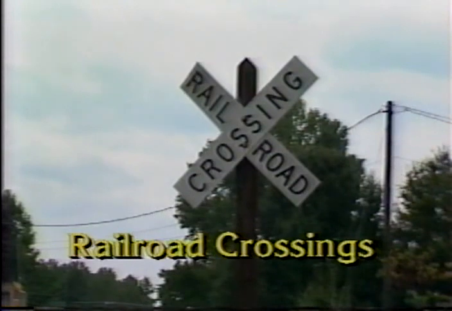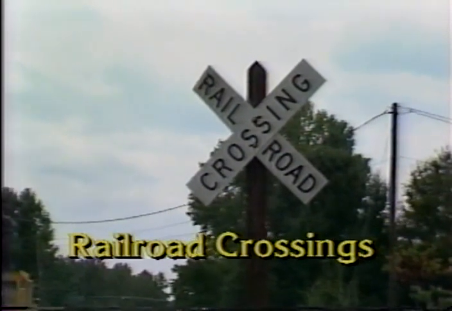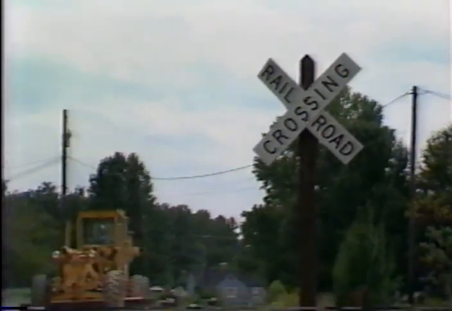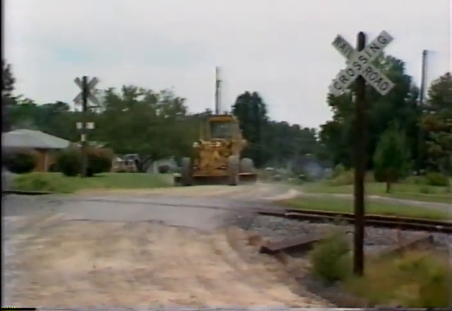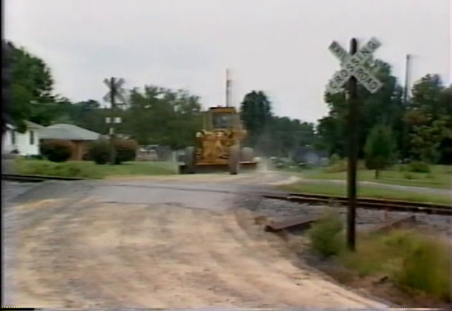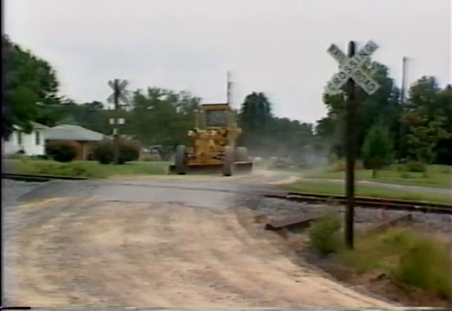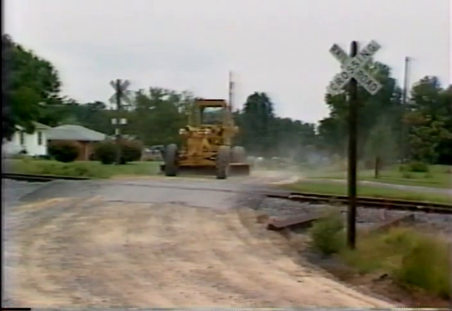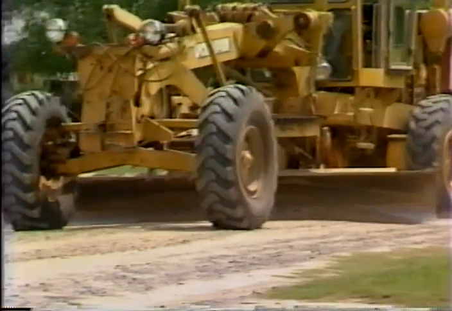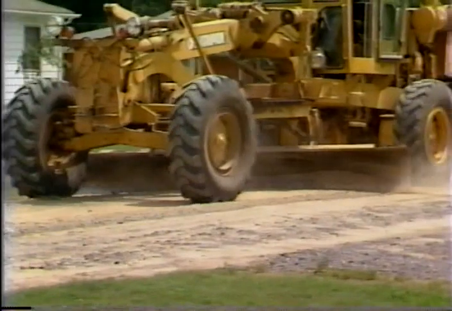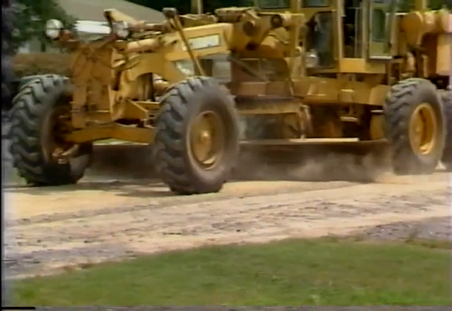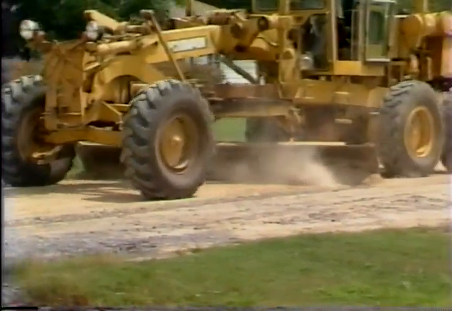The next special condition is railroad crossings. Again, begin to eliminate crown 50 to 100 feet back from the railroad crossing. This transition is smooth, with the crown being totally eliminated at the crossing point. Do not push any aggregate material onto the tracks. This could create a hazard for trains passing through the crossing area.